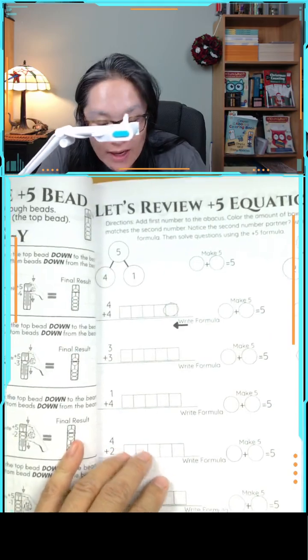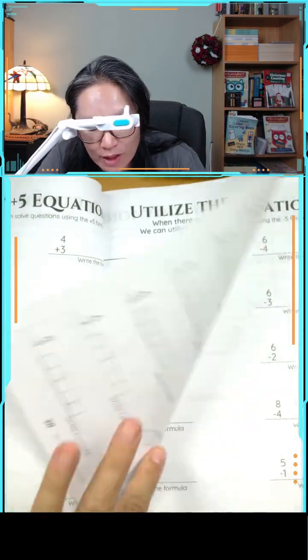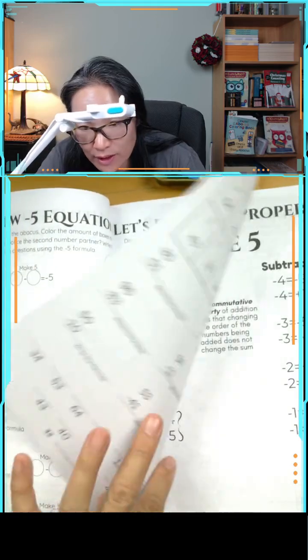So we have the +5, and then adding of the 5, and then subtracting of the 5. These are core concepts that we're trying to understand.